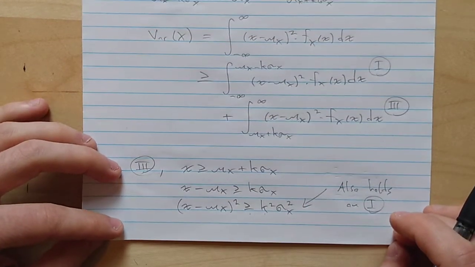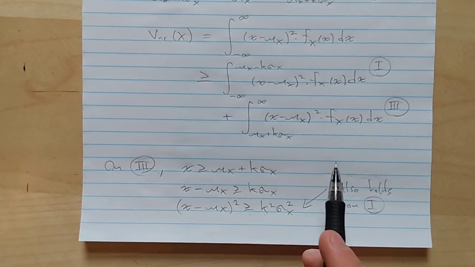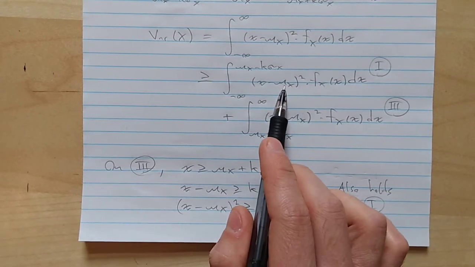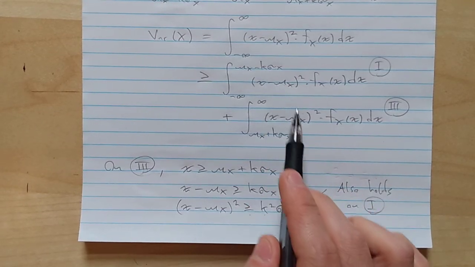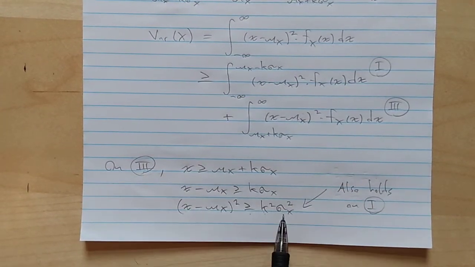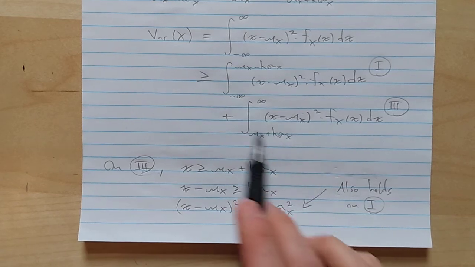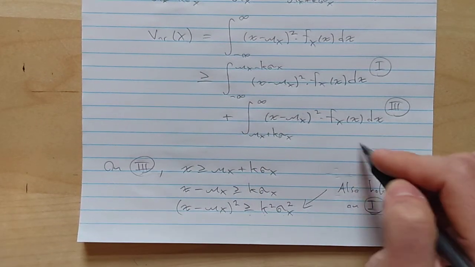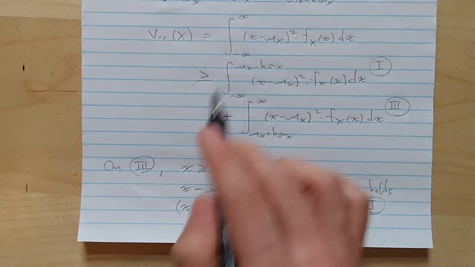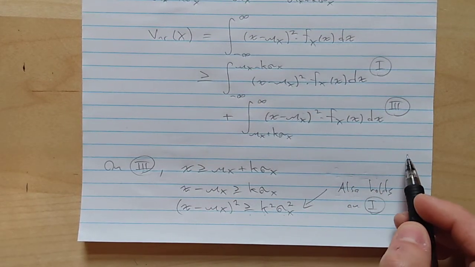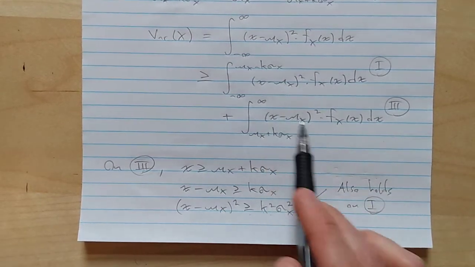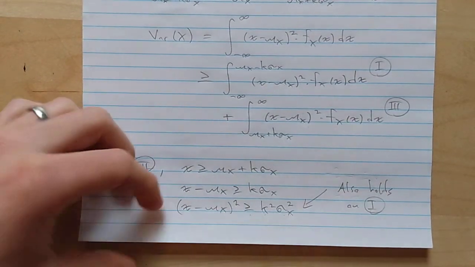Good. And therefore, I can replace both of these with k squared sigma x squared, and it's only going to make the value here smaller. So this sum of these two integrals is going to be less than or equal to what I would get if I wrote the same thing again, but replaced each of these with k squared sigma x squared. So that's what I'm going to do.